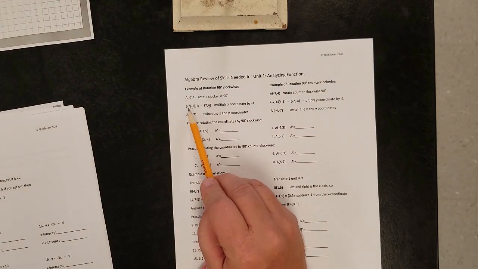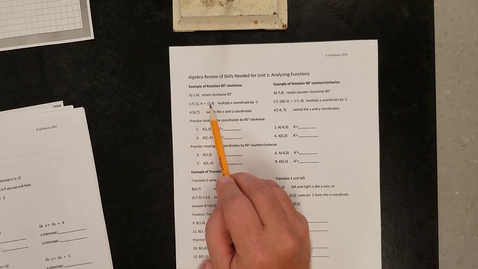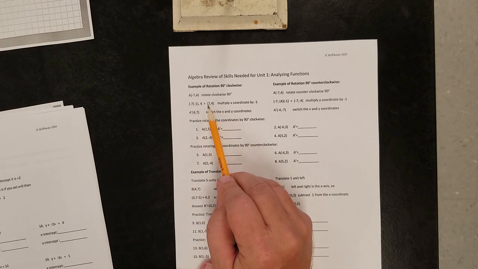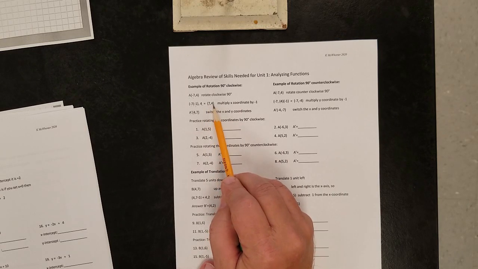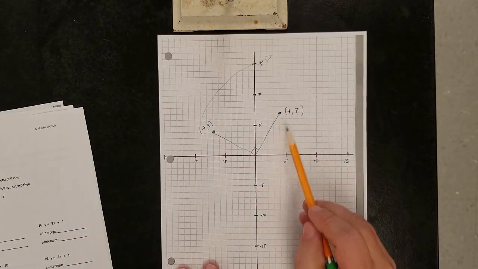You take the -7 times -1. If you do that, you're going to get a positive 7. You leave the y-coordinate 4 alone, and you get (7, 4). But then if you switch them, and move it from 7 and 4 to 4 and 7, then A prime becomes (4, 7), which on our graph is (4, 7).